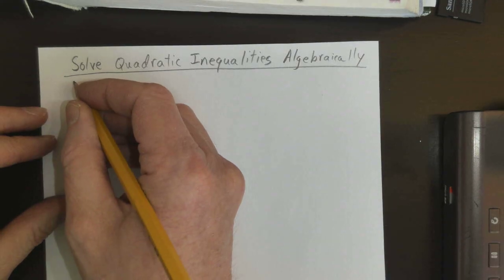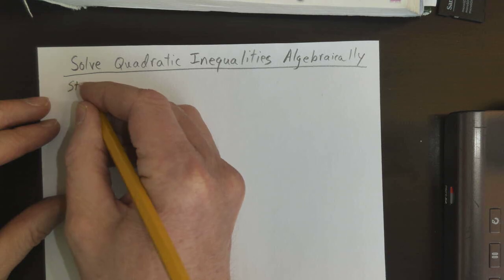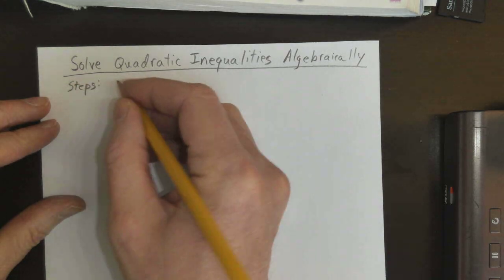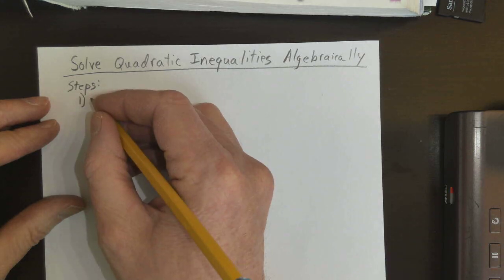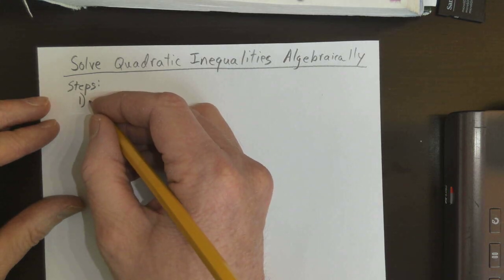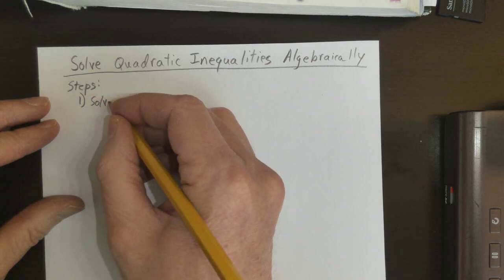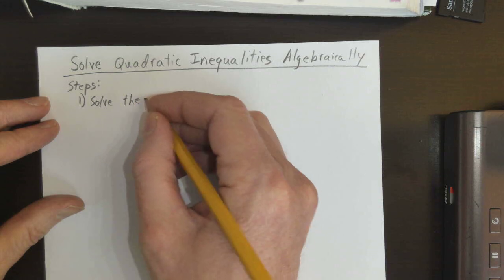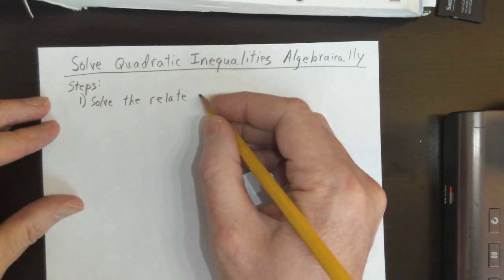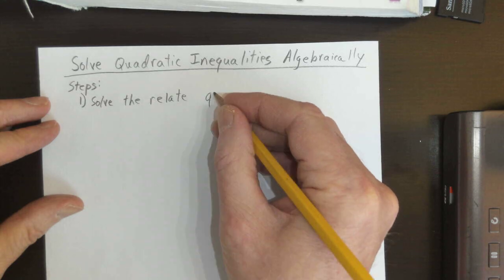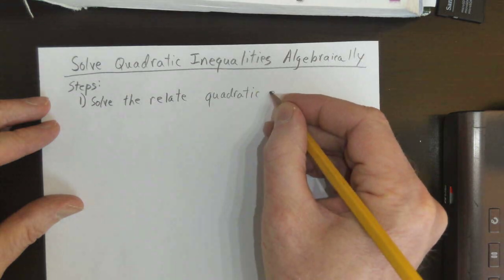Now, what we're going to do is our steps. Step 1, we are going to solve the related quadratic equation.